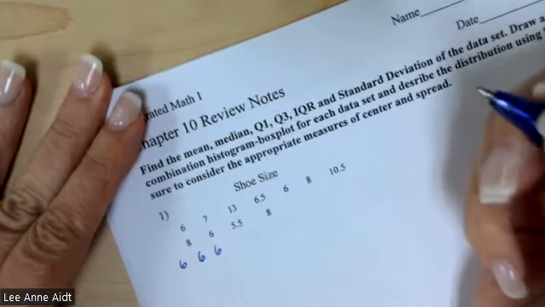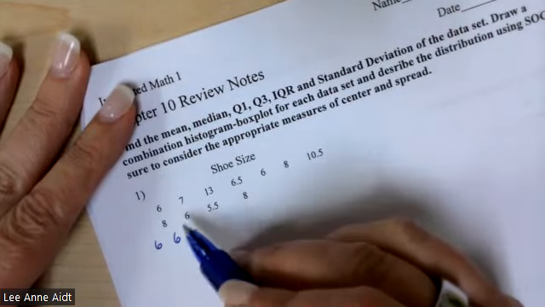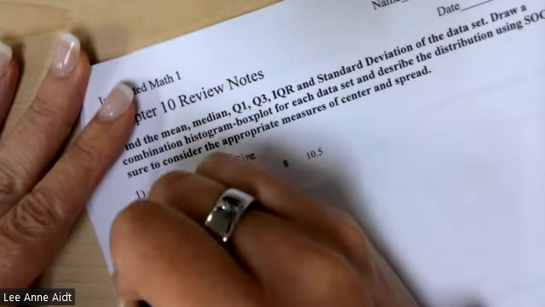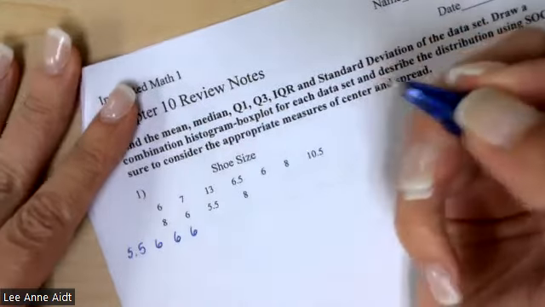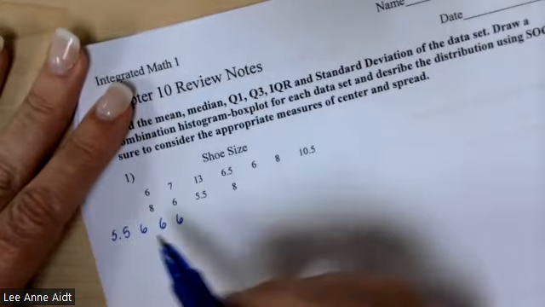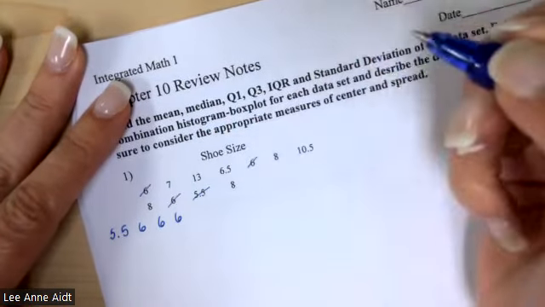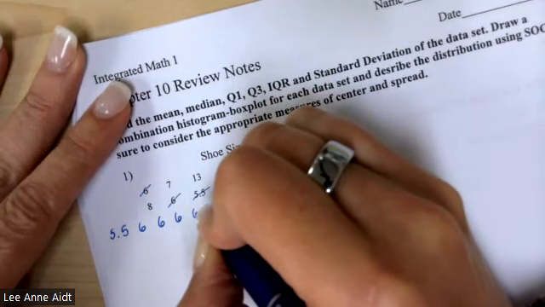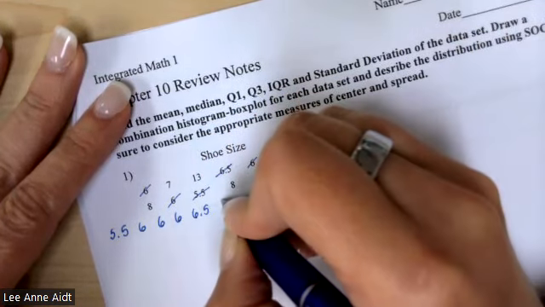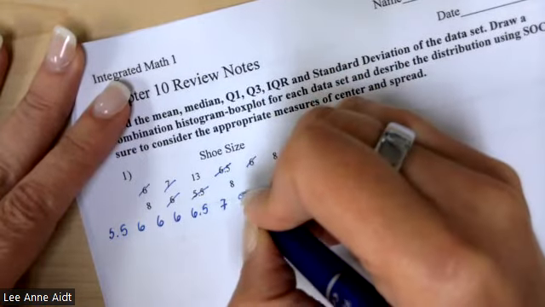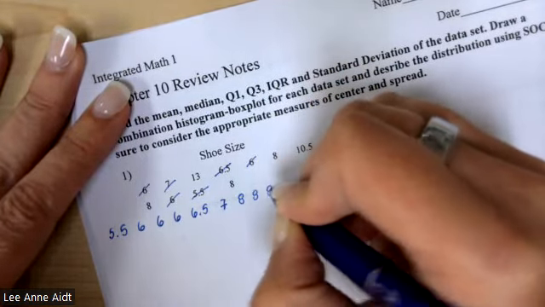So 6, 6, 6. It's the devil's shoes. Crap. 5.5. Luckily, I had room in the front. Thanks, Sean. 5.5. 6, 6, 6. 6.5. 7. 8, 8, 8.